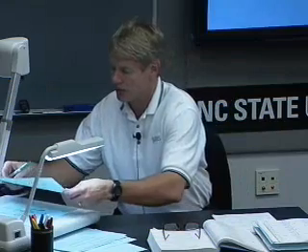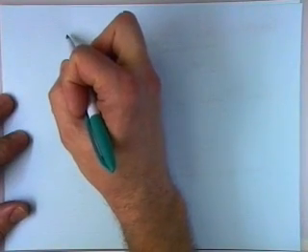So the first topic that the authors address is, let's examine some functions where the y values go to infinity as x takes on certain x values. So we know what causes that.